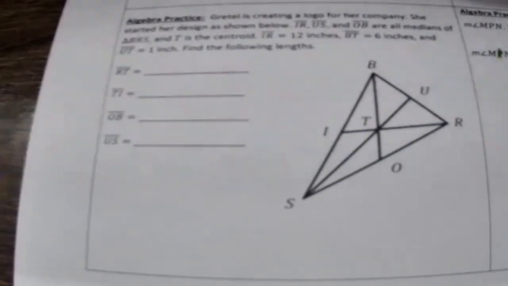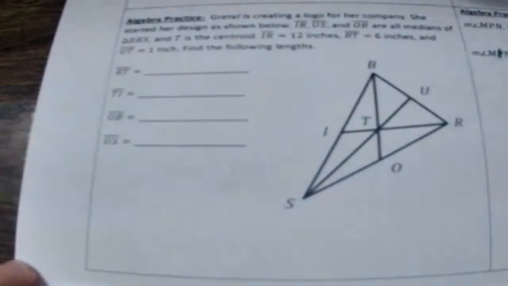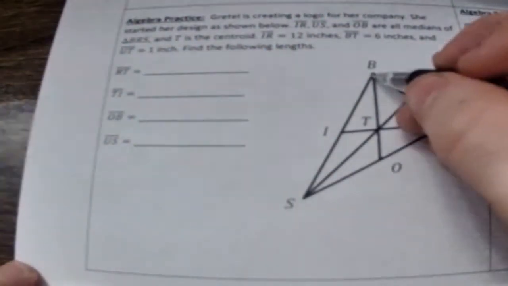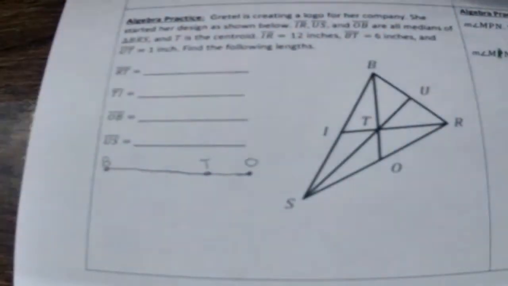Now, anytime you're dealing with the medians, I'm going to tell you to draw all these lines outside to make it easier to see. So for instance, the first one is from B to O. When I do this, I'm going to name the big portion BT, because from B to the centroid is the bigger portion, the 2/3 part. The smaller portion is from T to O. So this is what the first one could look like.